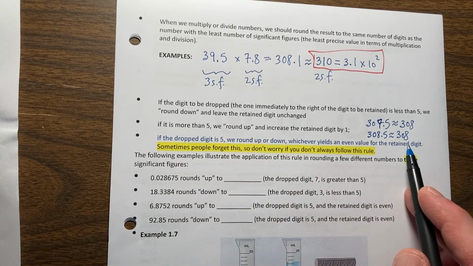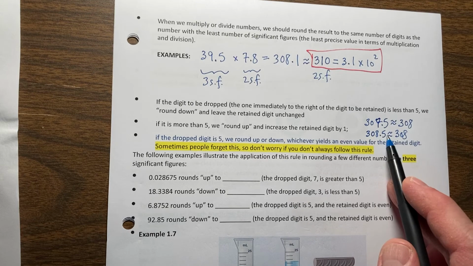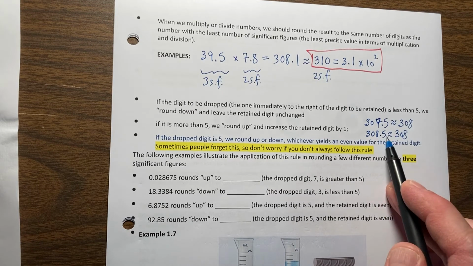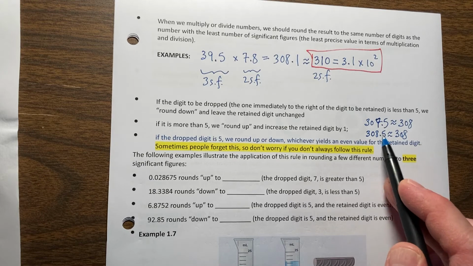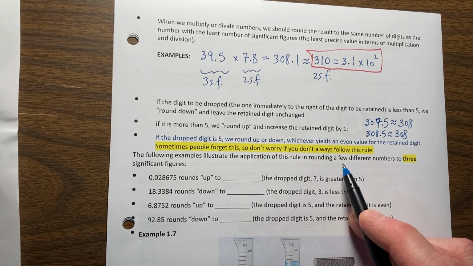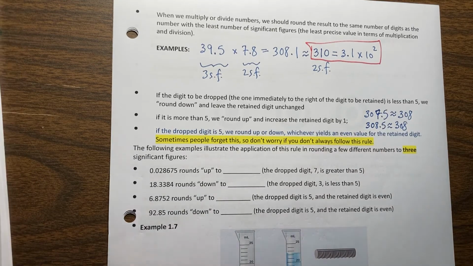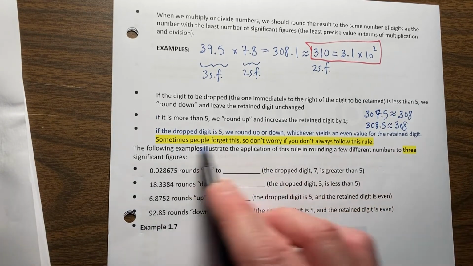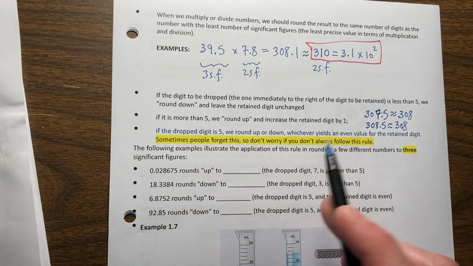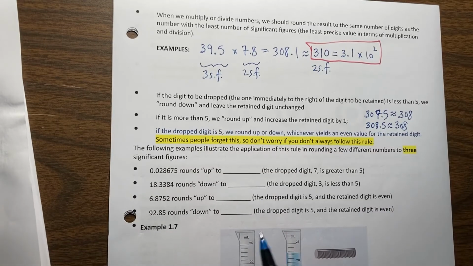So I generally just ask students to do the following. If the drop digit is going to be 5 or greater, round up. If it's 0, 1, 2, 3, or 4, then you just keep this number the same. We'll see more examples of that in the future, but if you follow this rule as written, or if you forget to follow it, don't worry so much about it. The following examples illustrate the application of this rule.